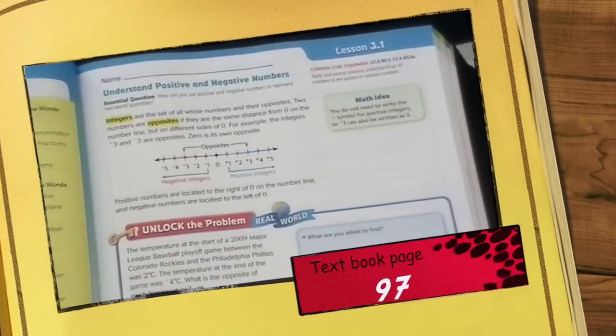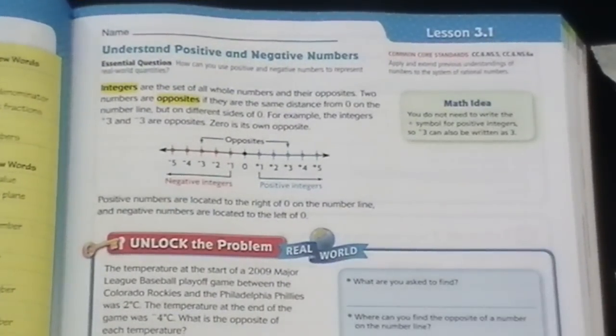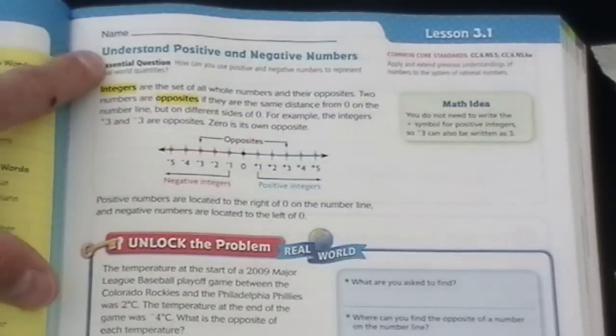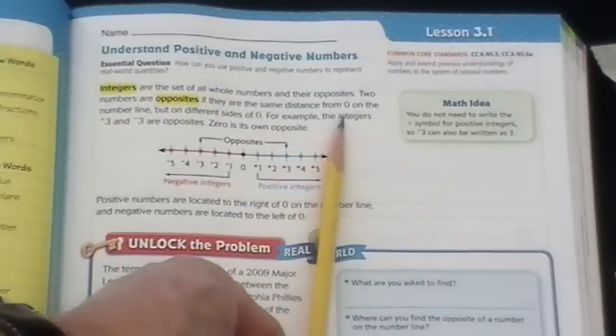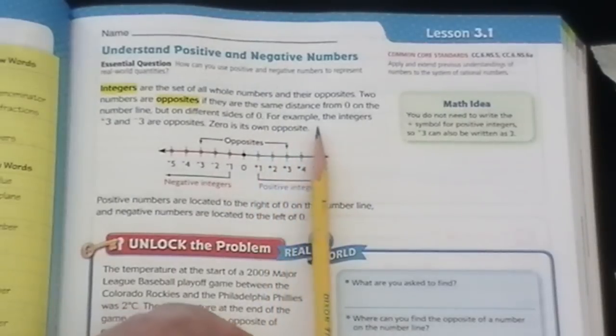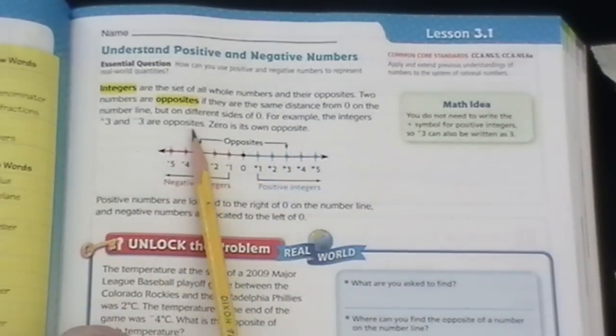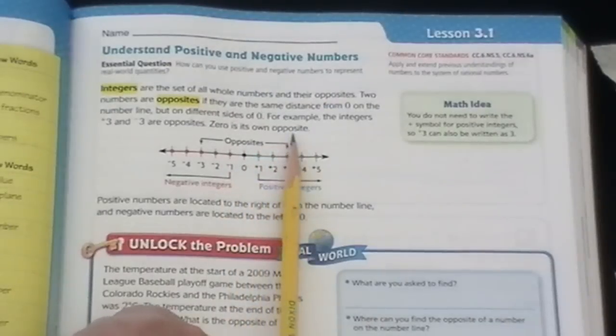Okay, so we're back, and here we are on page 97 of our textbook, lesson 3.1, understanding positive and negative integers, or understanding positive and negative numbers. Just to review, integers are the set of whole numbers and their opposites. Two numbers are opposites if they are the same distance from 0 on the number line, but on different sides of 0. For example, the integers +3 and -3 are opposites. 0 is its own opposite.